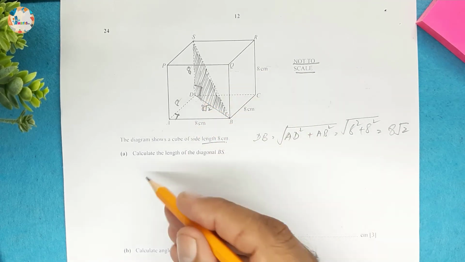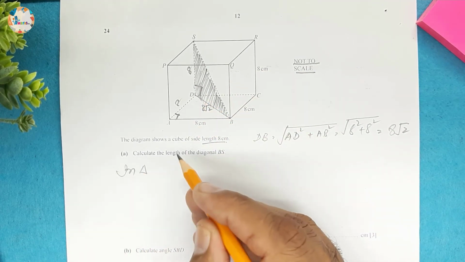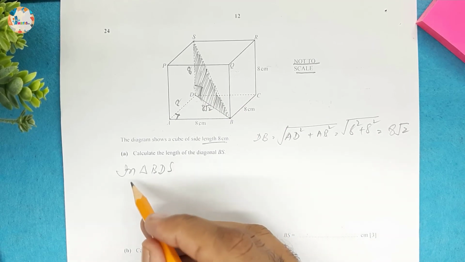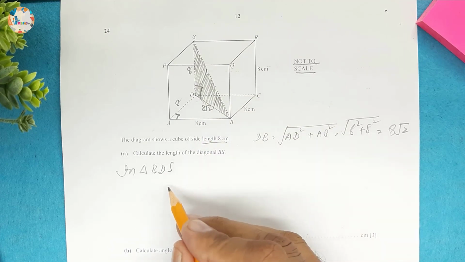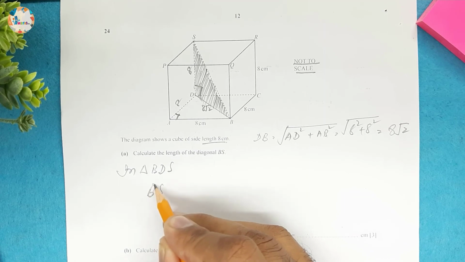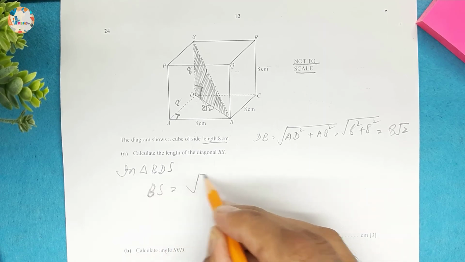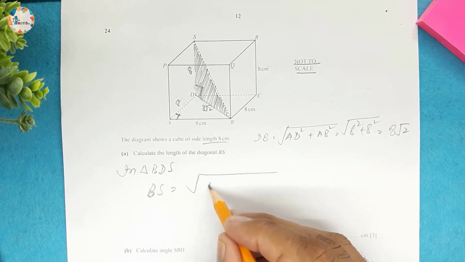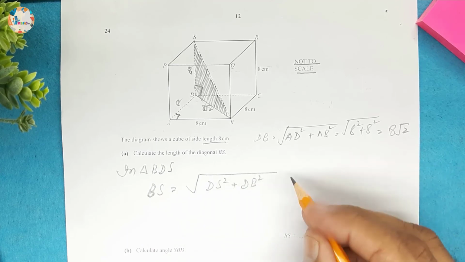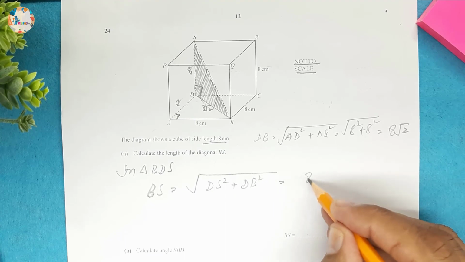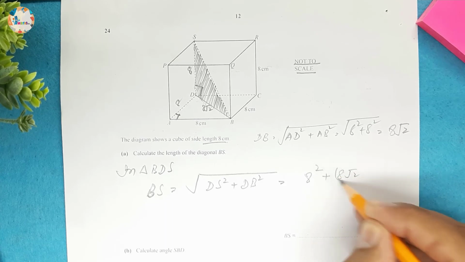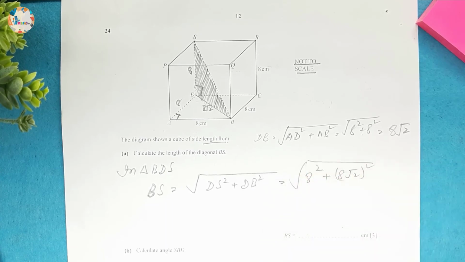So we can again apply Pythagoras in triangle BDS. BS will be equal to root of DS squared plus DB squared. So this will be equal to root of 8 squared plus 8 under root 2 squared.